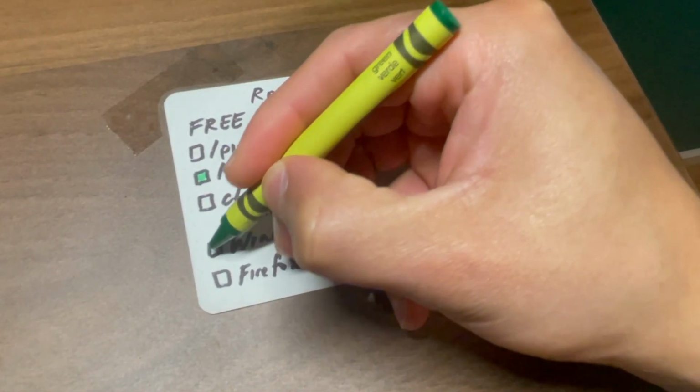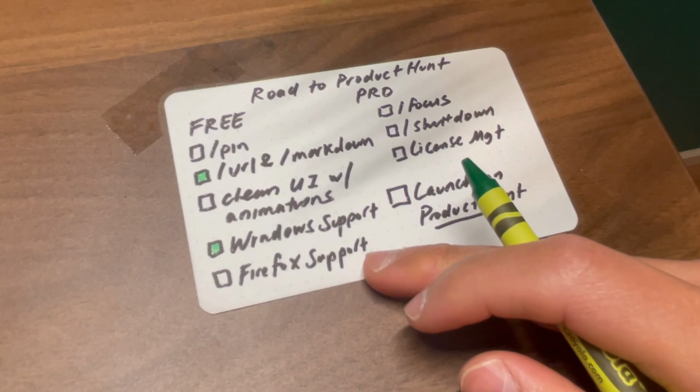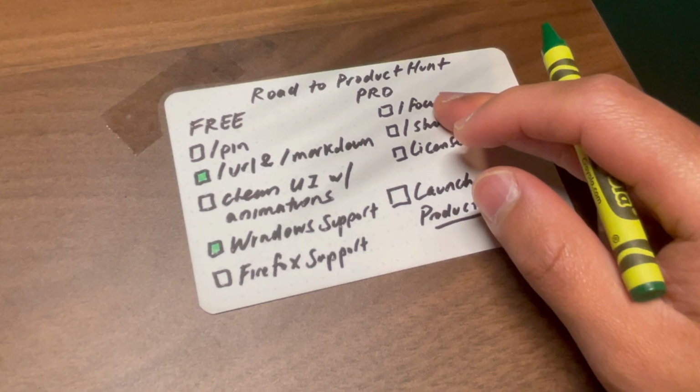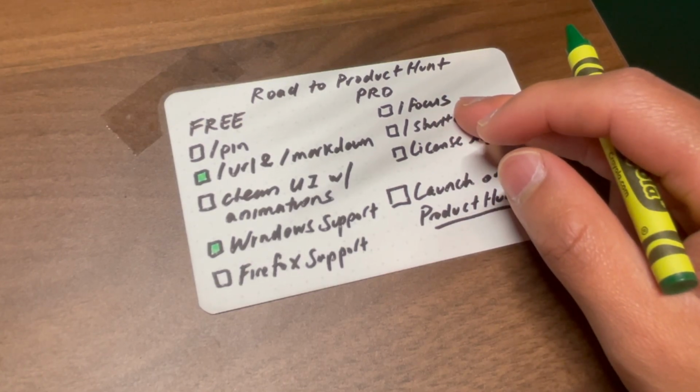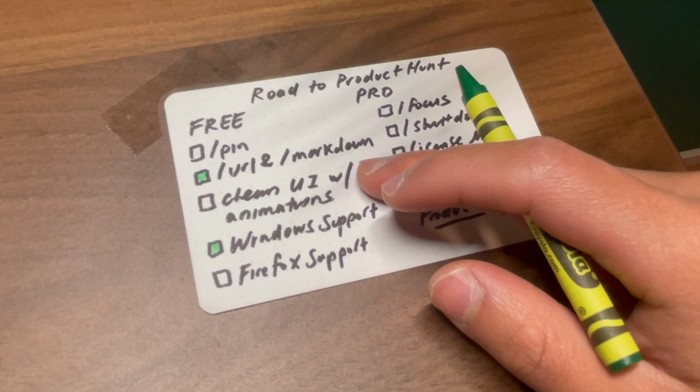That's it for now. I have Windows support done. Firefox support still pending. Hopefully I'll have that marked off next week. Focus command, I'm going to wait on marking that down. I want to start getting feedback to see what that experience is going to look like. But next up, I want to start working on the UI and polishing with a few animations. That's going to be really fun.